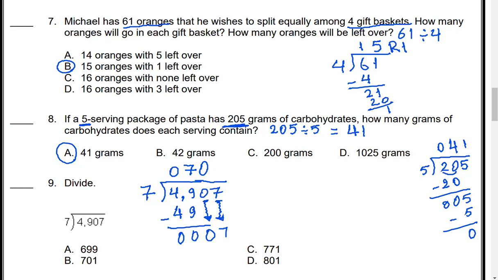7. Next digit. 7 divided by 7. No, divide, not times. Any number divided by itself equals 1. 1 times 7 equals 7. Subtract. 7 minus 7 equals 0.